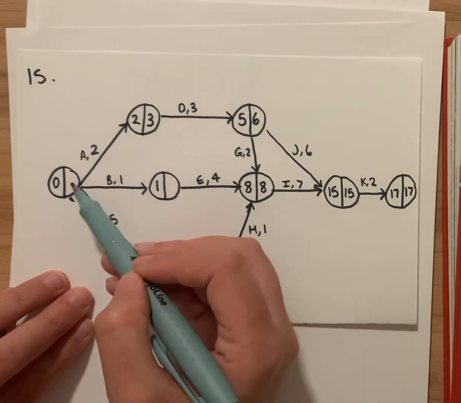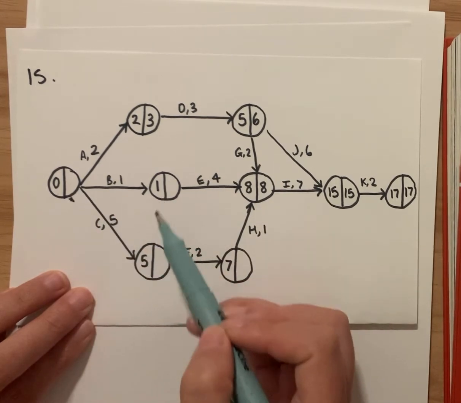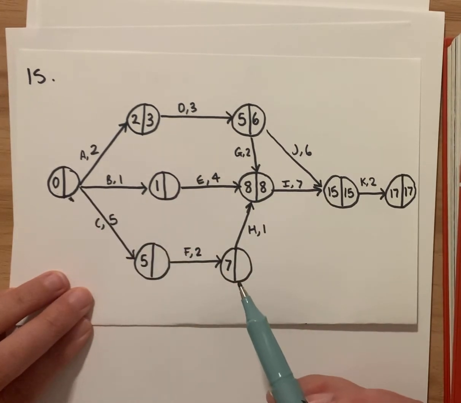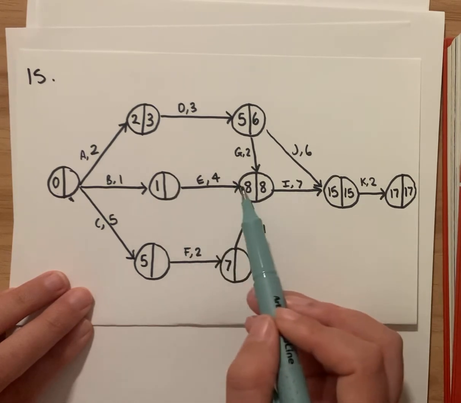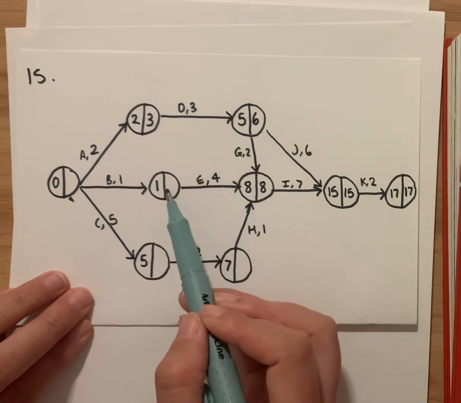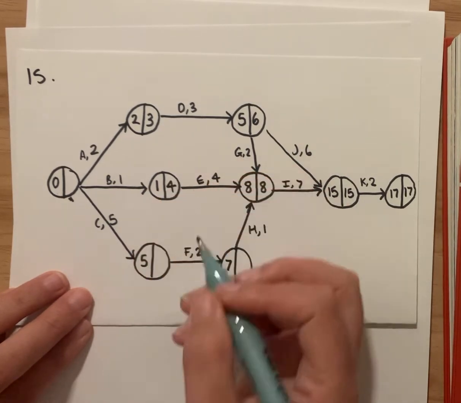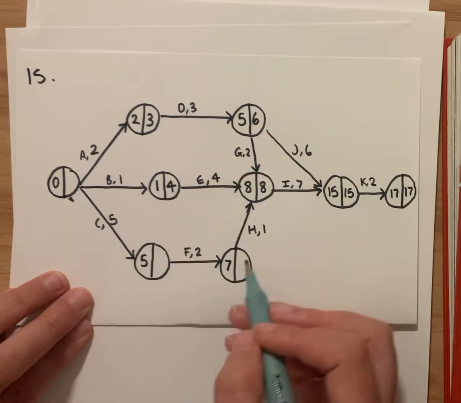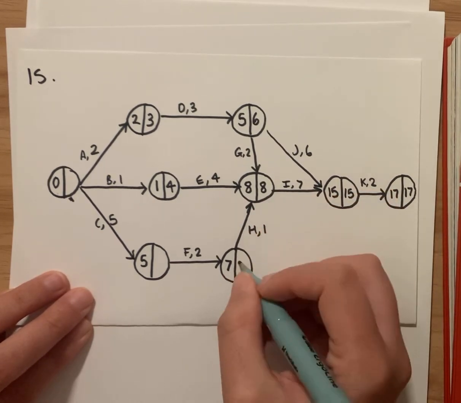What else can we do? We can't do this one yet because there's all these different pathways leading back, so we need to know these. We can do this one because there's only one path that leads backwards here. So it's 8 minus 4 is 4. We can do this one because there's only one path that leads back here. So it's 8 minus 1 is 7.